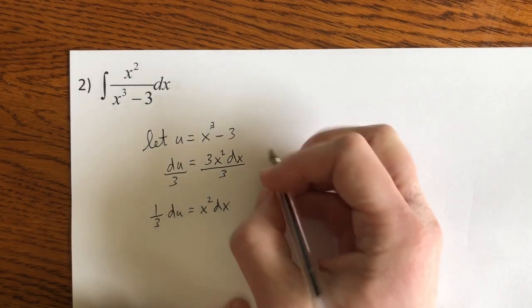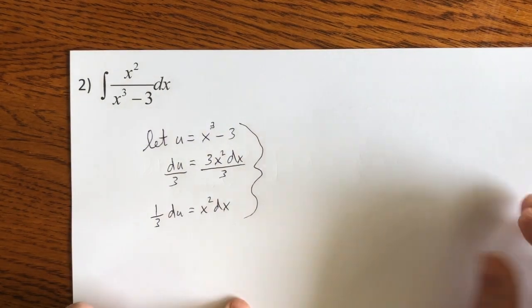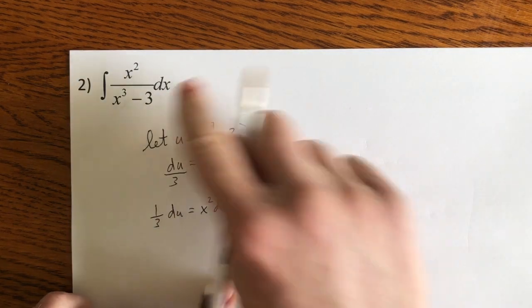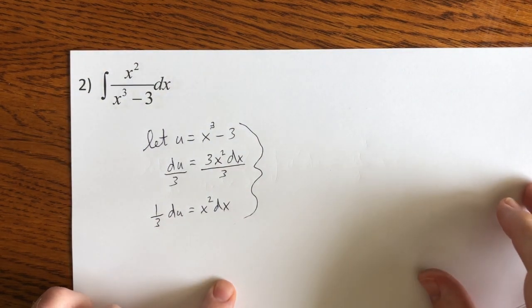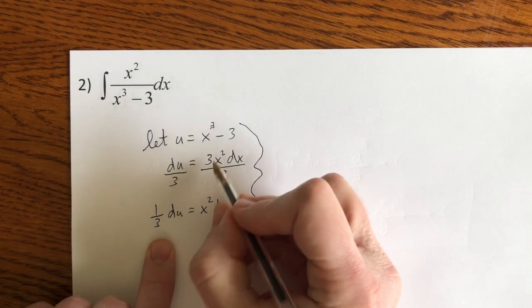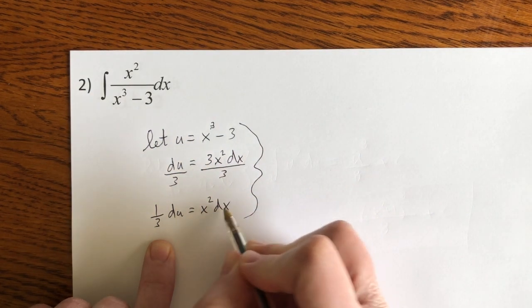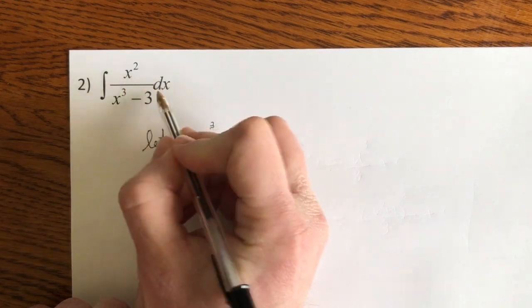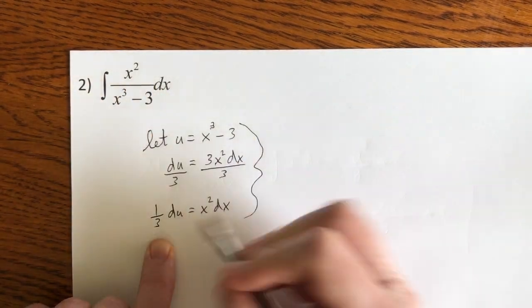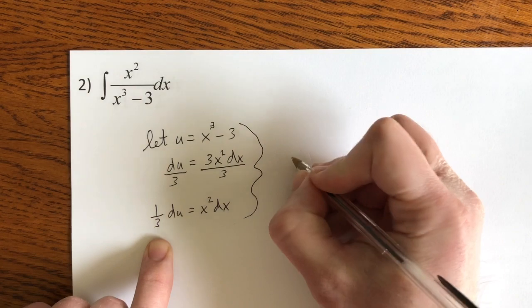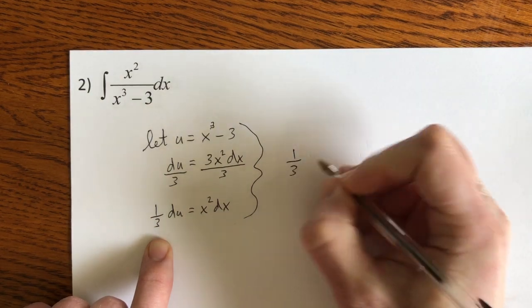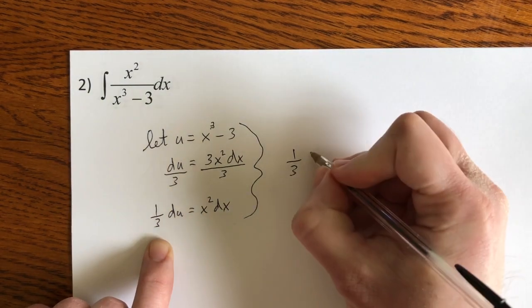So let's take this information and use it to rewrite this integral in terms of u. All right, so if you had to divide by a numerical value to get this expression to match your original integral, all you're going to do is write this fraction, this number, whatever it is, in front of the integral symbol.